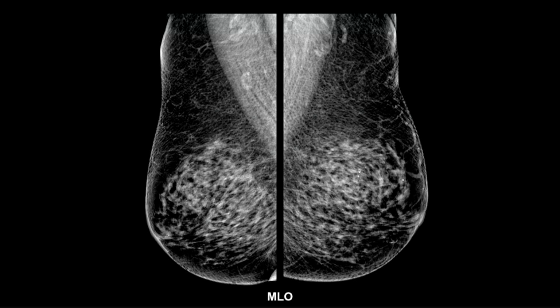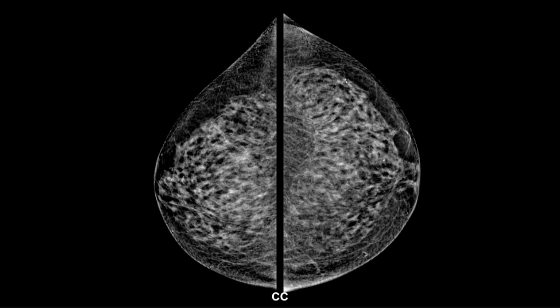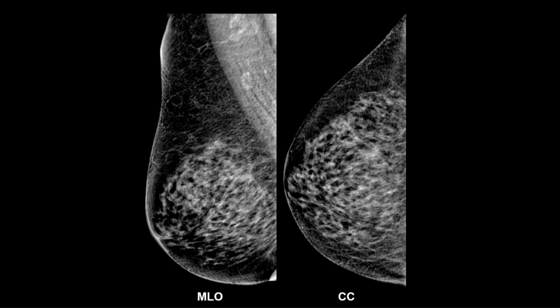Okay. Case 4, dense breasts. Most of these cases are going to have dense breasts because they're hard cases. This is the breast of interest, and that's our finding. I've marked it with a full circle on the CC where it's more readily visible. Here it's a maybe.